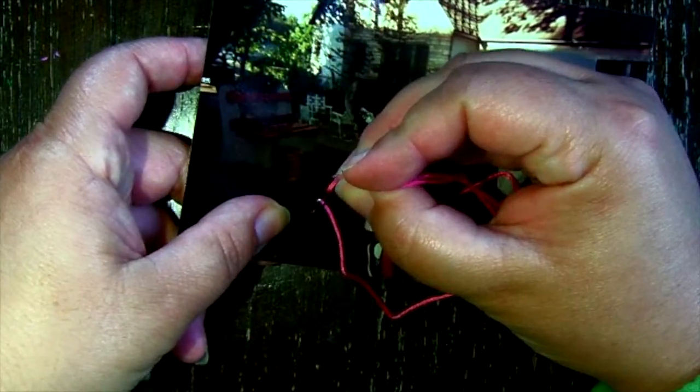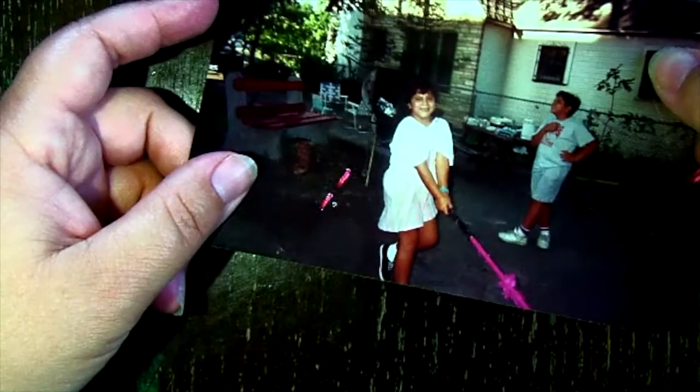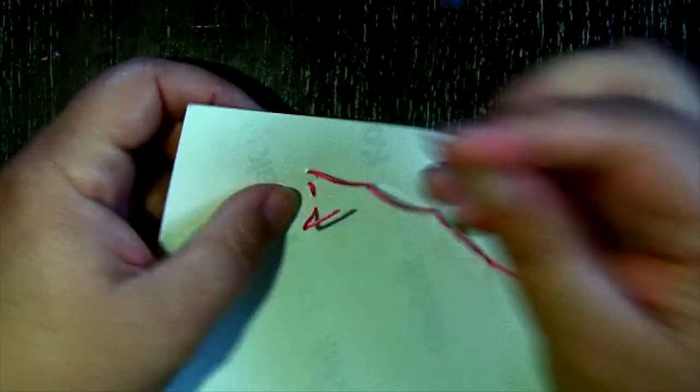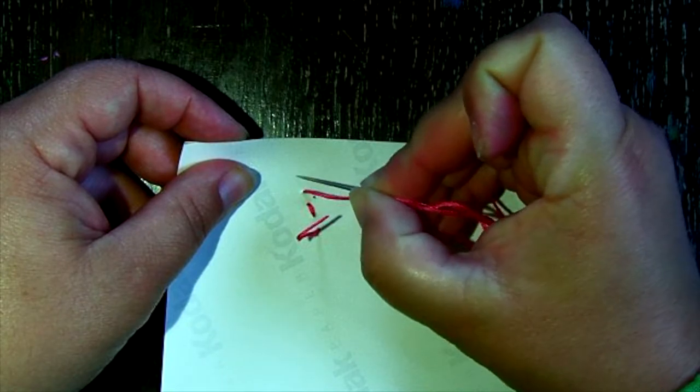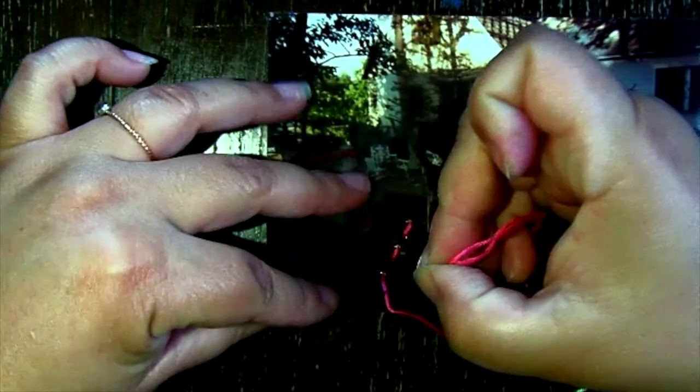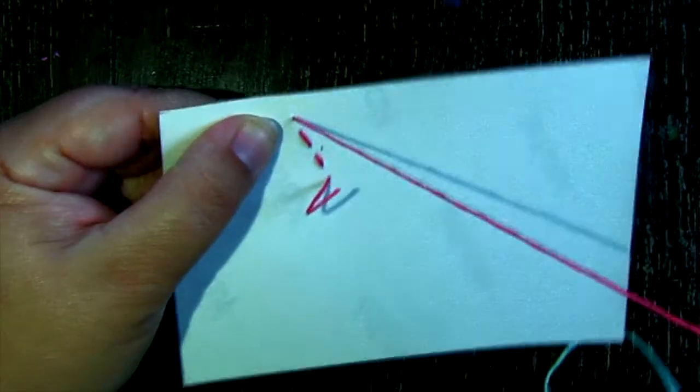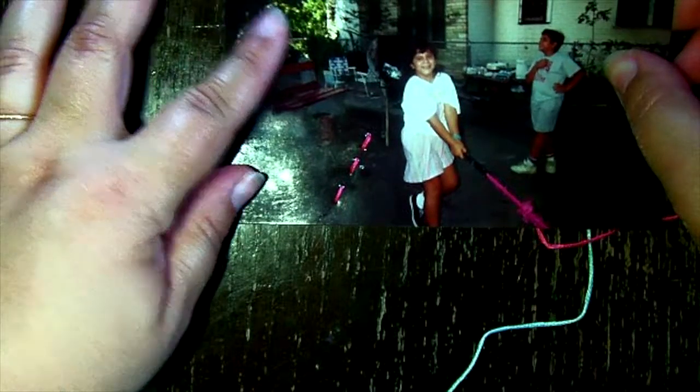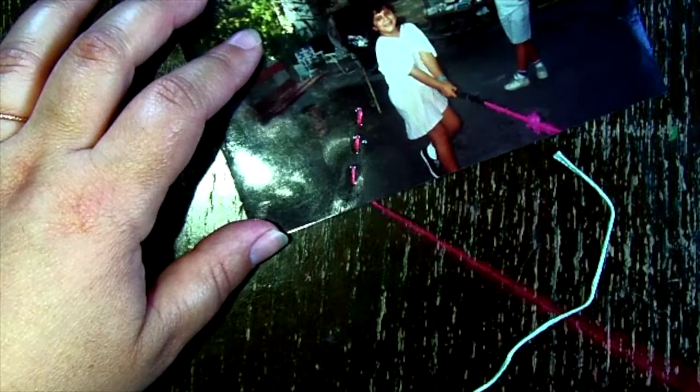Then I'm going to go from the back and poke up through, and then I'm going to pull it. When you pull it, don't pull too tight though. You don't have to put a knot in the back as long as you don't pull hard. And then I created another stitch by going to the back. And now you'll see that I'll flip it over, poke through the front, pull the thread, and then create a stitch by poking the needle to the back. This is called a running stitch or straight stitch.